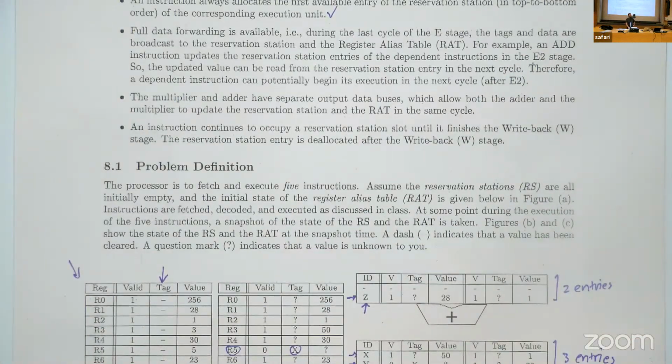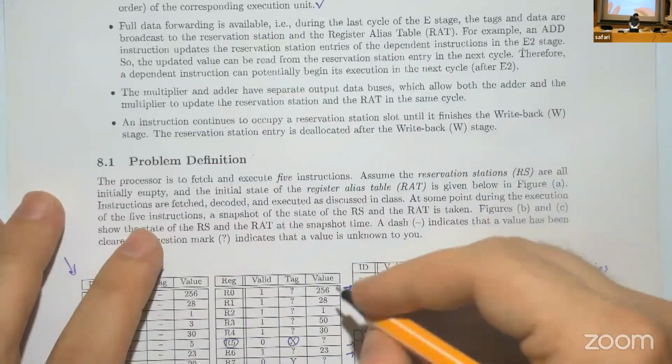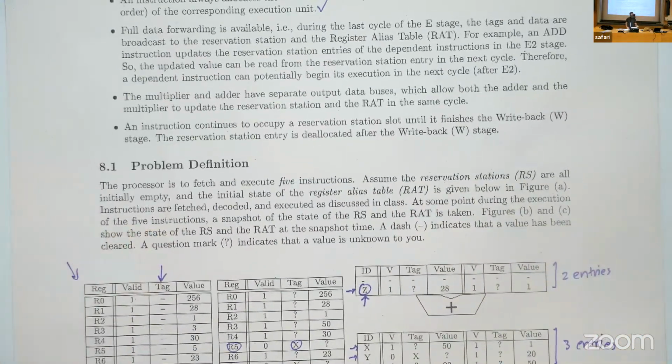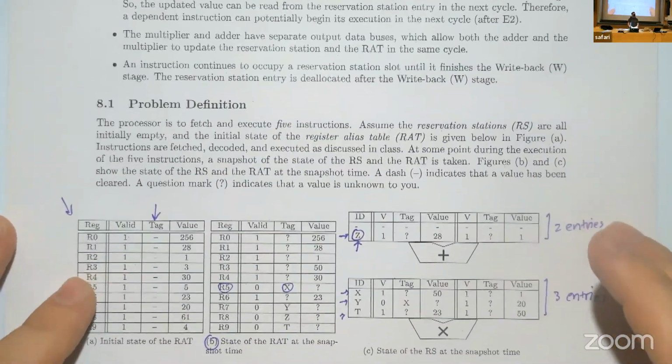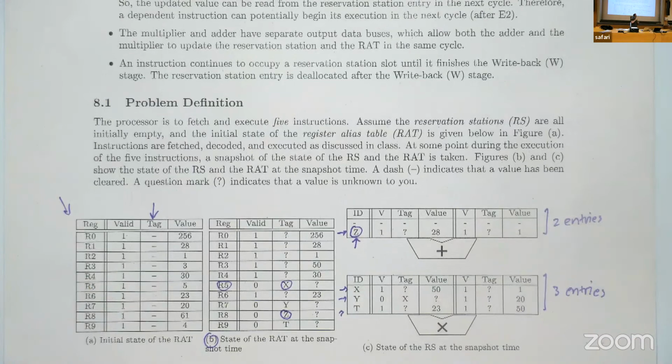So let's start with something. The first thing you should do is try to find out what are the simplest instructions which do not depend on anything else, right? So let's see here. We have an addition. What is the tag of the addition? It's Z. And to which tag does this correspond? It corresponds to R8. What does that mean? Whenever we finish the computation for the tag Z at the reservation station, we'll update register 8. So for sure, the destination register for this add instruction is register 8.